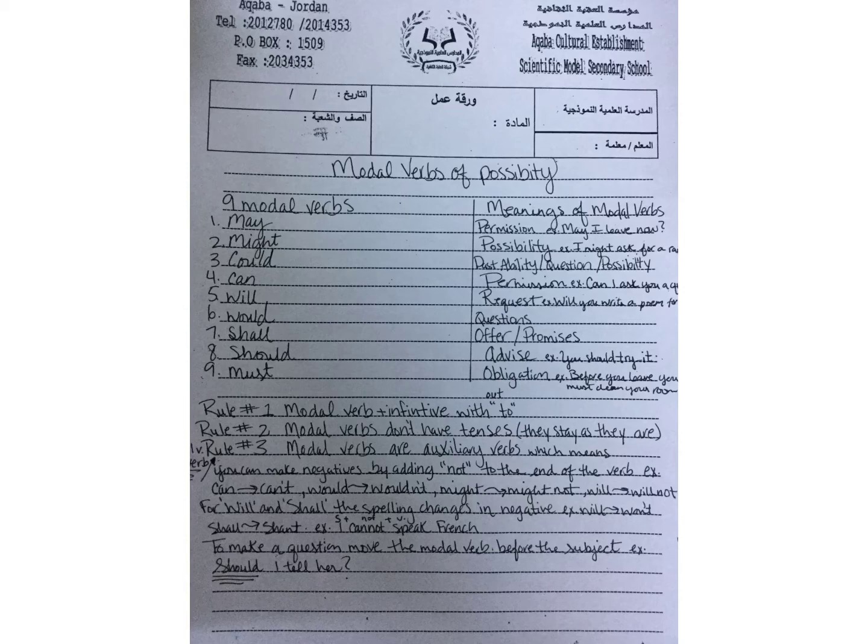For will and shall, the spelling changes in negative. For example, will becomes won't, W-O-N-T, shall becomes shan't, S-H-A-N, T. How do we make a question? To make a question, you have to move the modal verb before the subject. For example, should I tell her?